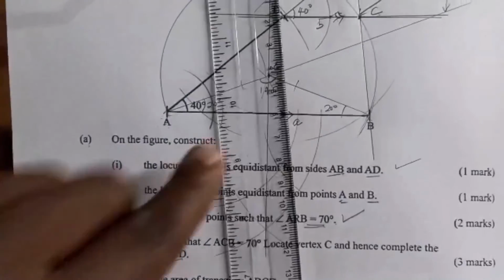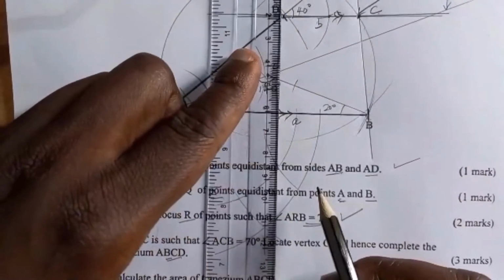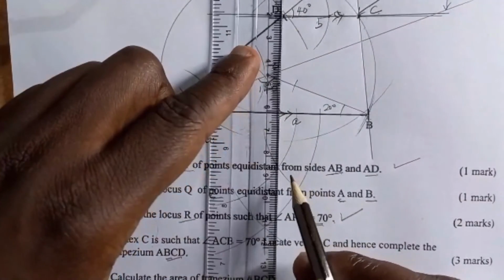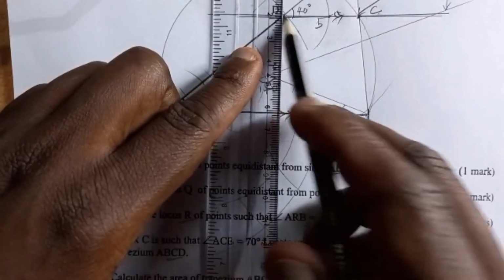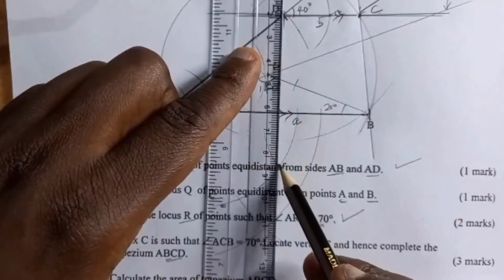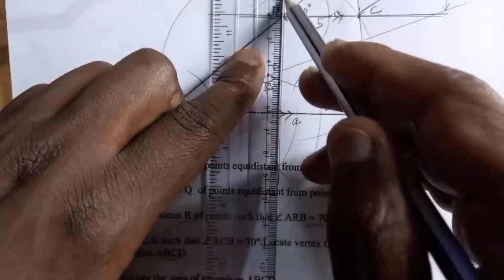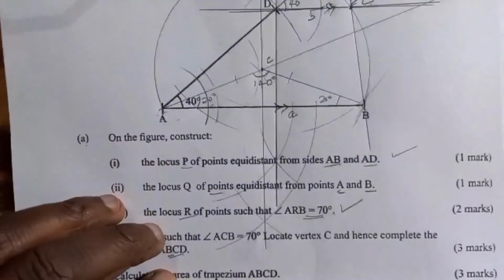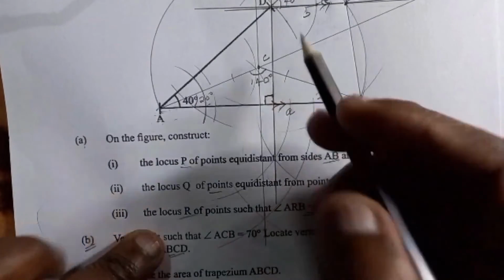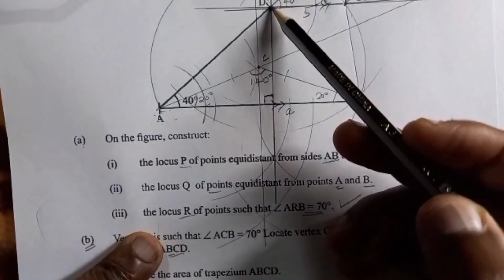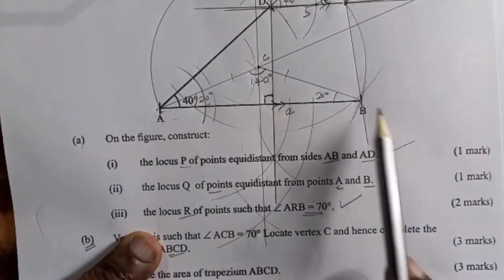Let me join. So from point D to this point here, so this is perpendicular. So that is how we drop a perpendicular from D to AB.